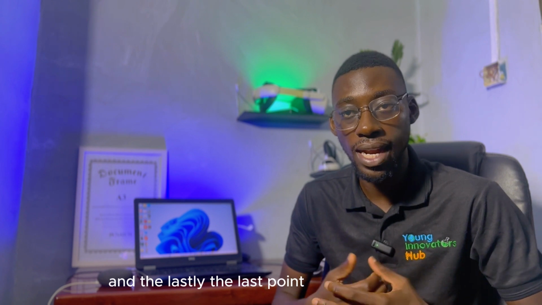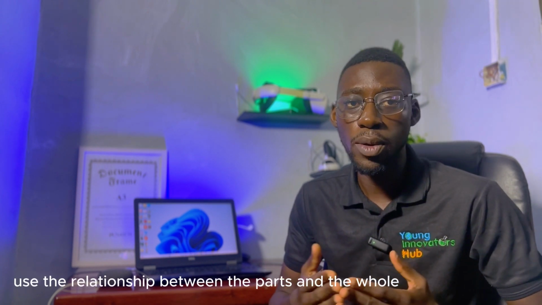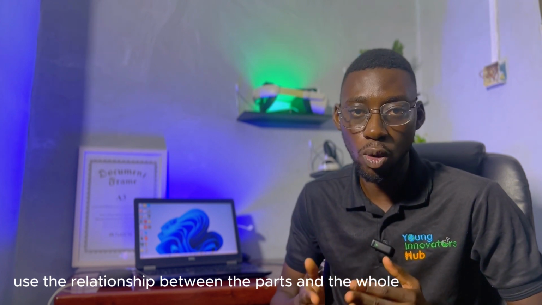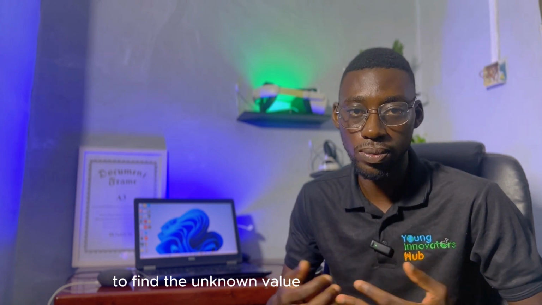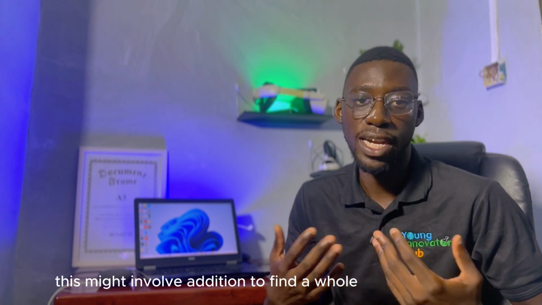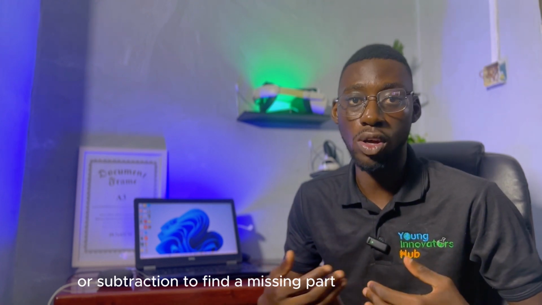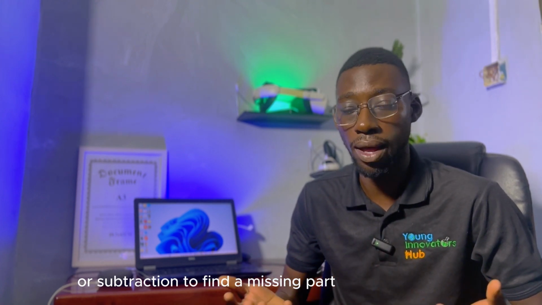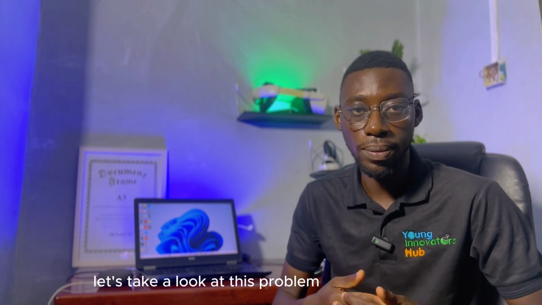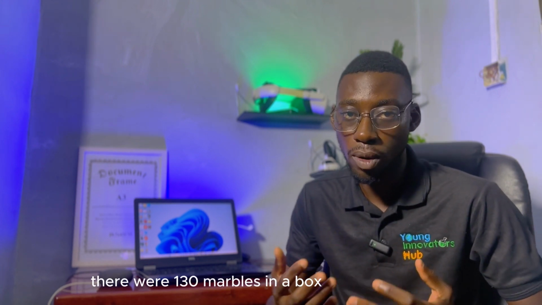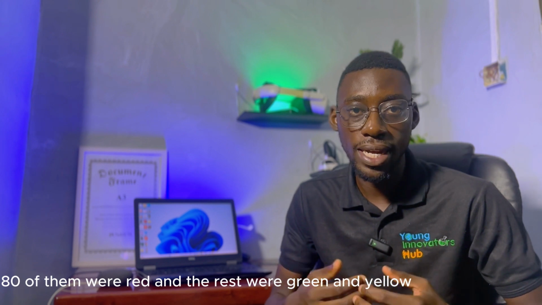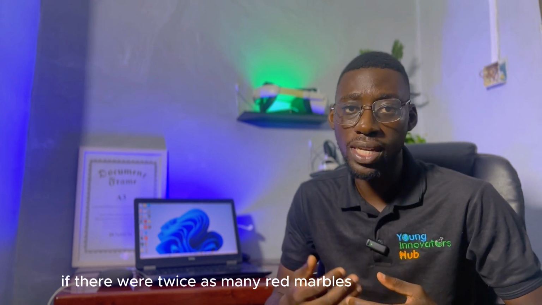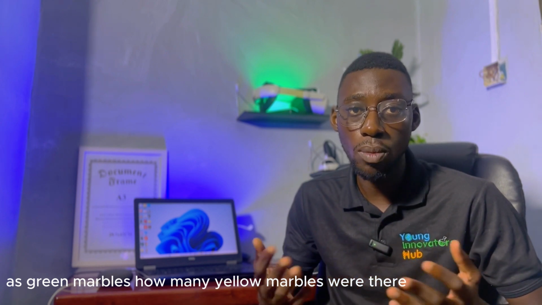And the last point, solve for the unknown. Use the relationship between the parts and the whole to find the unknown value. This might involve addition to find the whole or subtraction to find a missing part. Let's take a look at this problem. There were 130 marbles in a box. 80 of them were red and the rest were green and yellow. If there were twice as many red marbles as green marbles, how many yellow marbles were there?